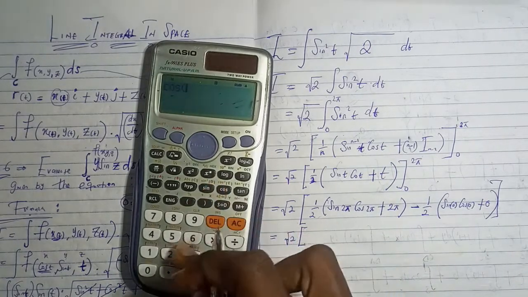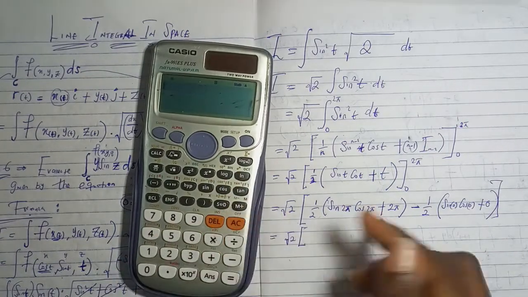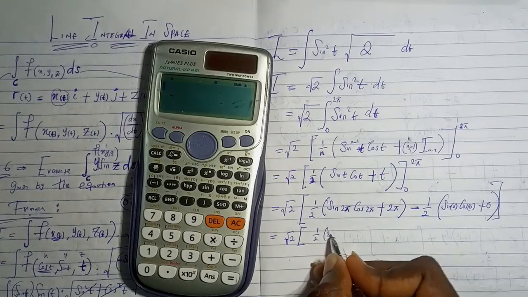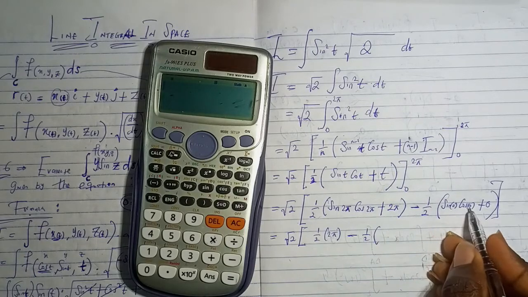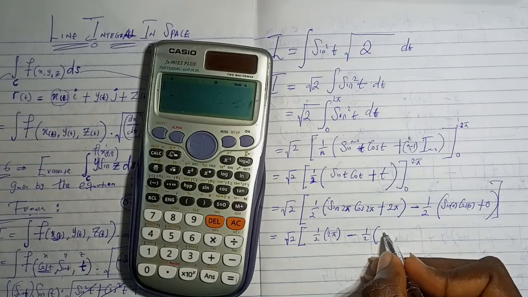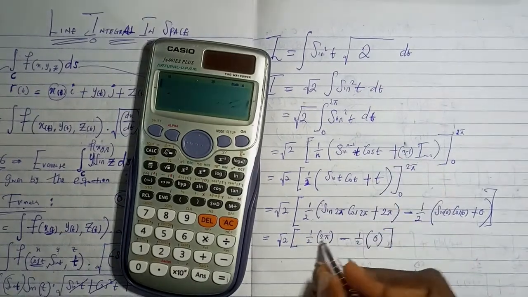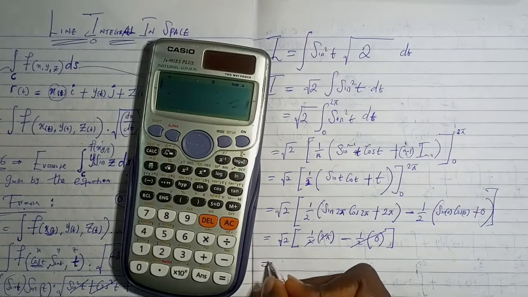Cos 360 is 1. So 0 times 1, that's 0. So whatever I have left here is just 2 pi, right? For the other part, what's sine 0? It's 0. And then whatever I have left there should be ordinary 0. So this becomes 0. 2 cancels 2.